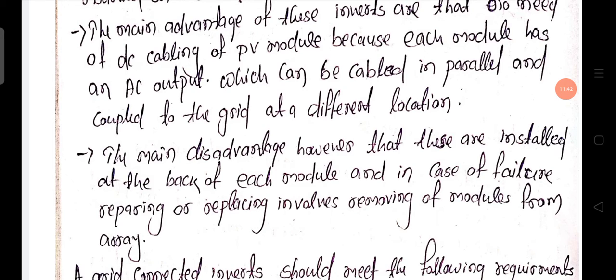So if there is some failure in any solar cell, you should remove that whole solar module. That removal process is the disadvantage of this inverter.